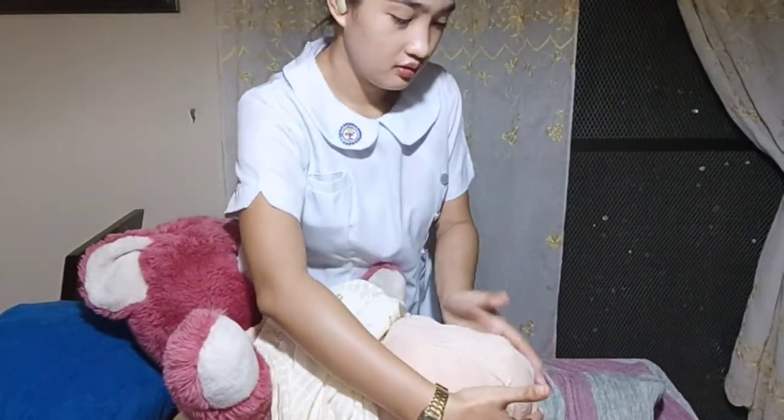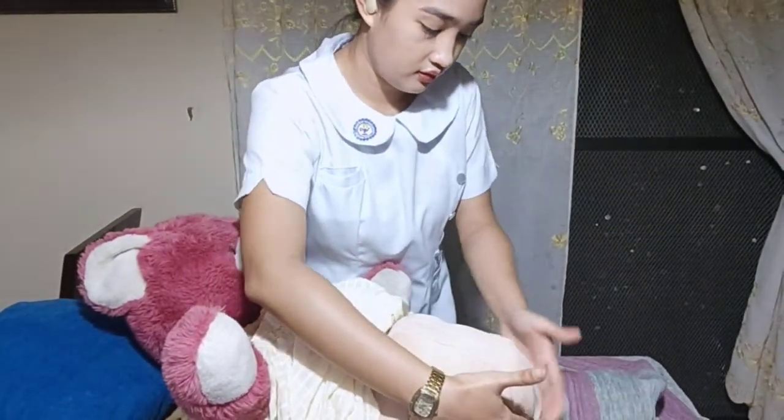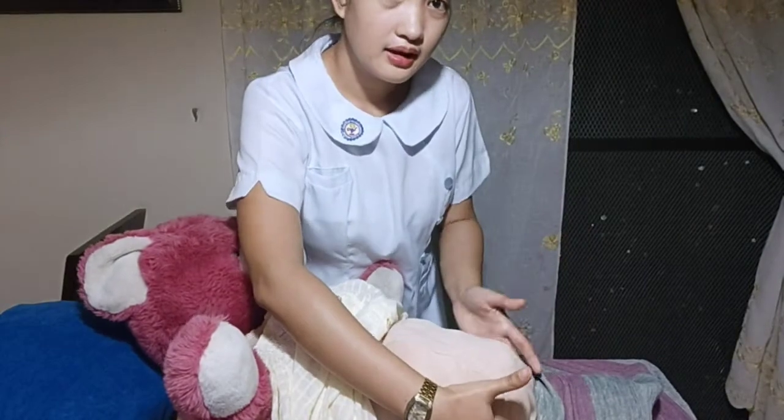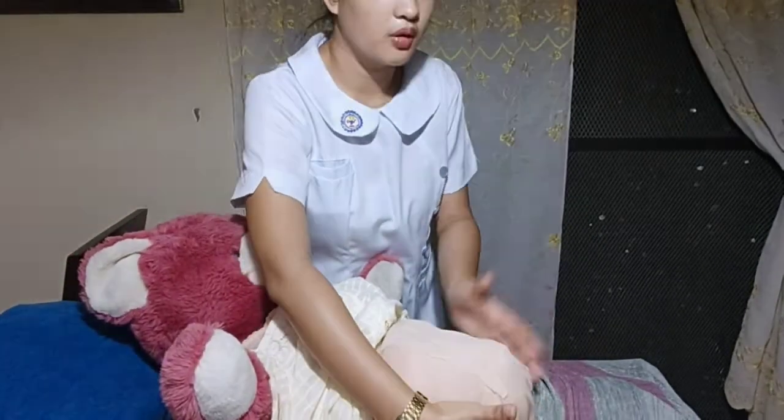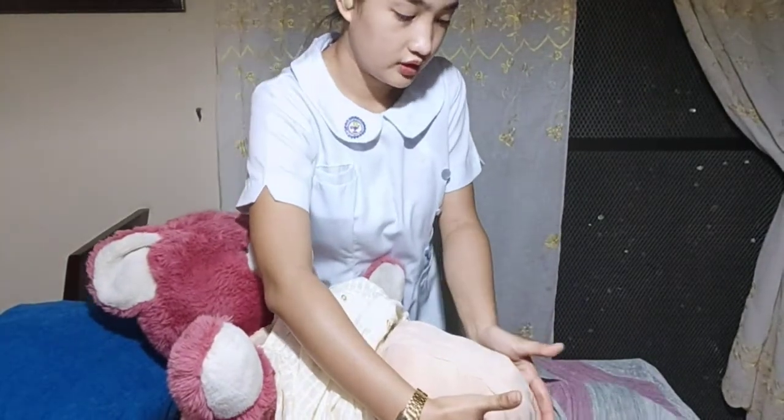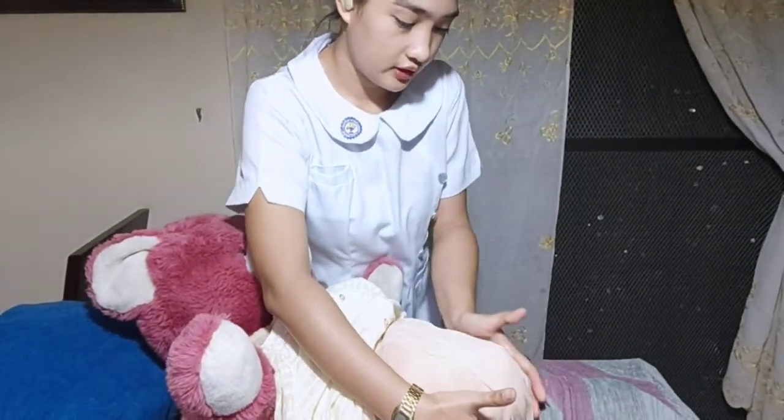On the other hand, my right hand feels bumps and obstruction, which indicates the brow of the baby or the forehead.